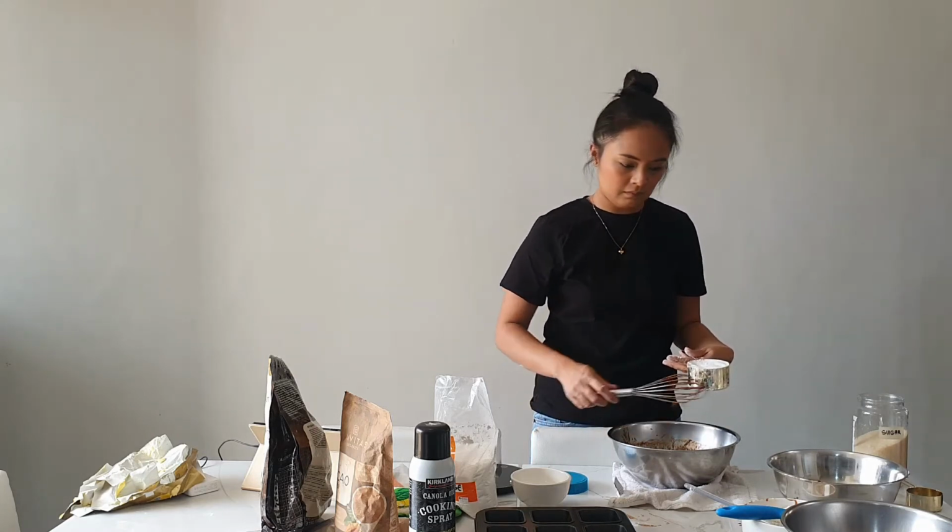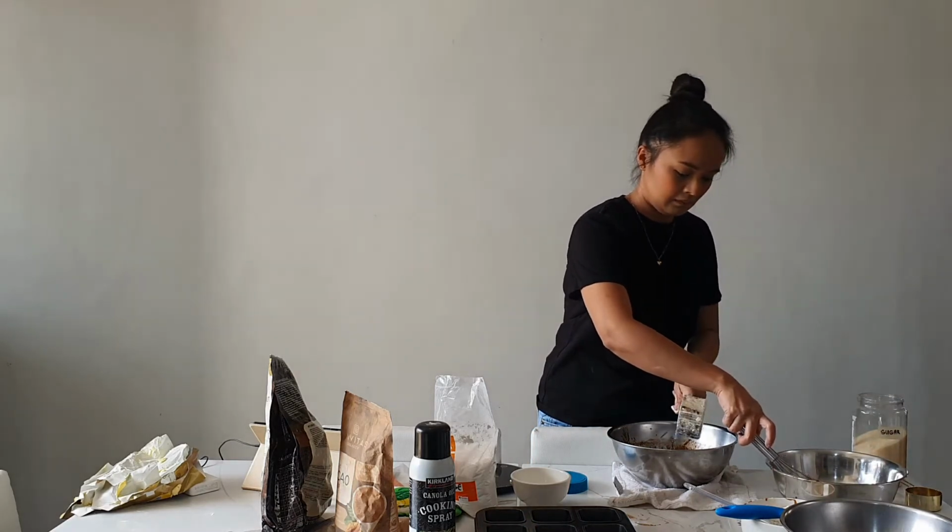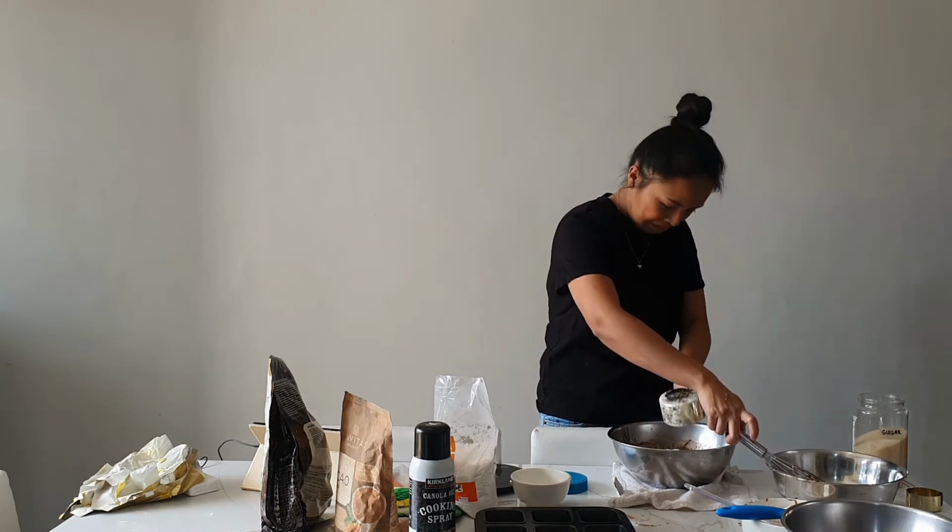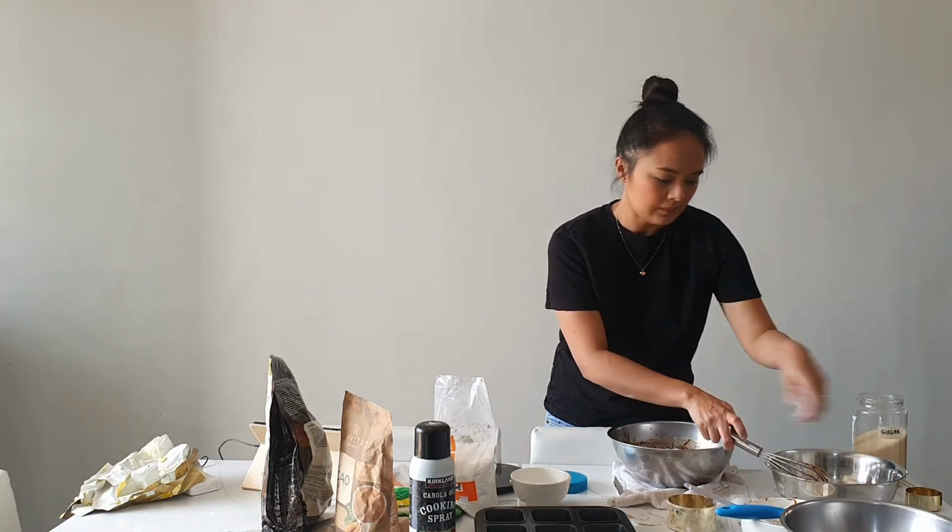I switch to a spatula now just to make sure I can get into the corners of the sauce pot. And I stir it just until it's blended.